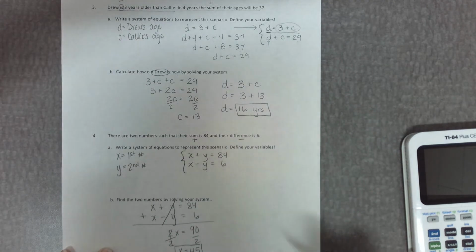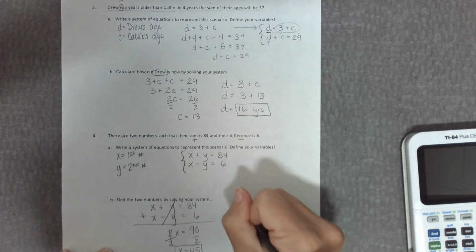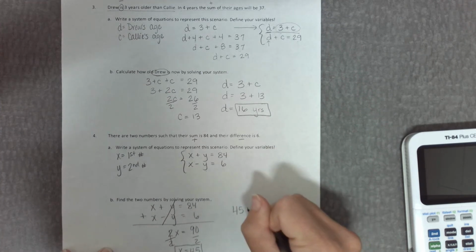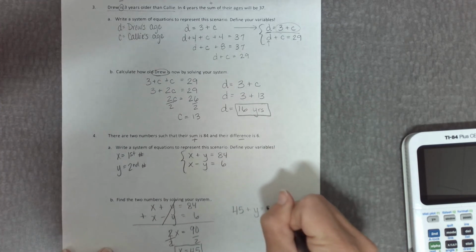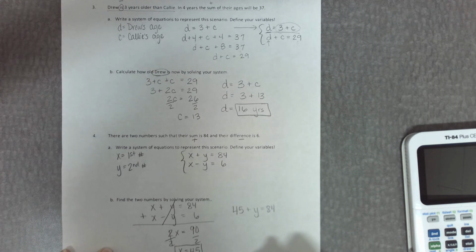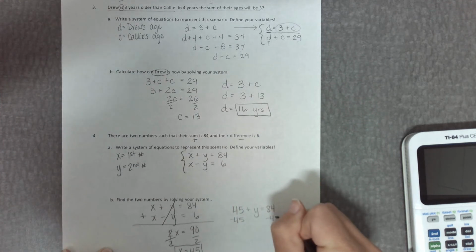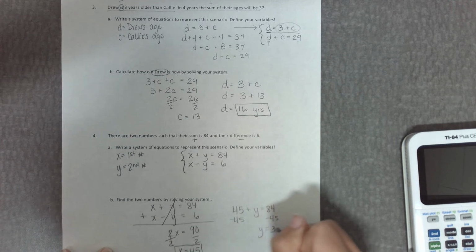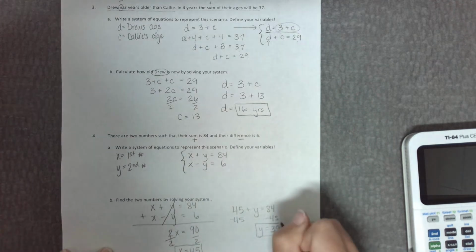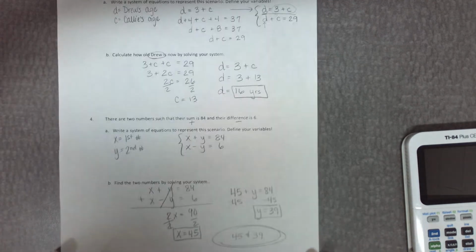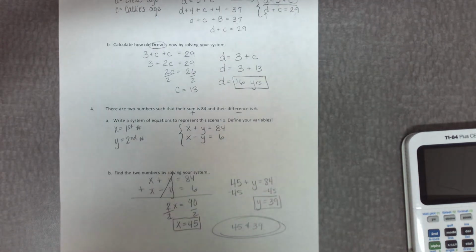Okay, so there's one of my numbers. Now I need my other number. Use any one of your equations to find the other number. So put 45 in the X spot. I'm just using the top equation. 45 plus Y equals 84. Subtract the 45 over. So y is going to be 39. So my two numbers are 45 and 39. And I'm sorry you couldn't see the bottom of the paper, but those are our two answers.